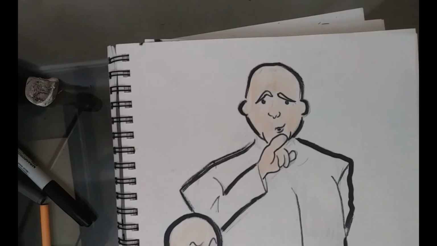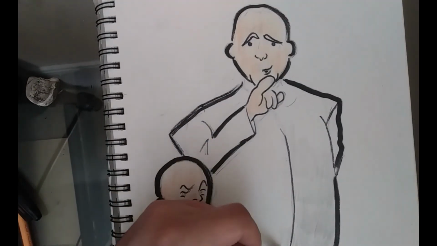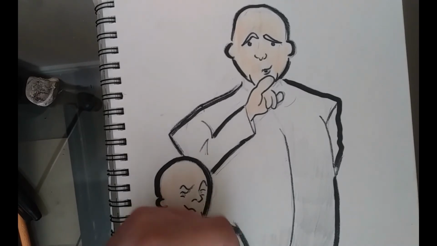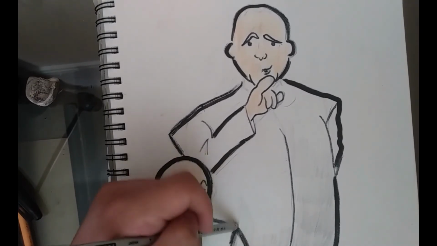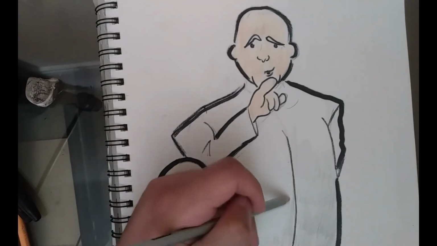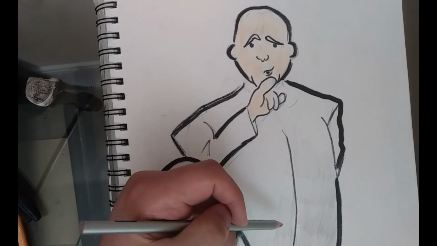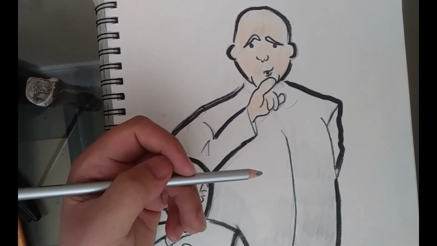When you're doing cartooning, the shading is very minimal. It's not as pronounced or as detailed as a realistic drawing or even a comic drawing.